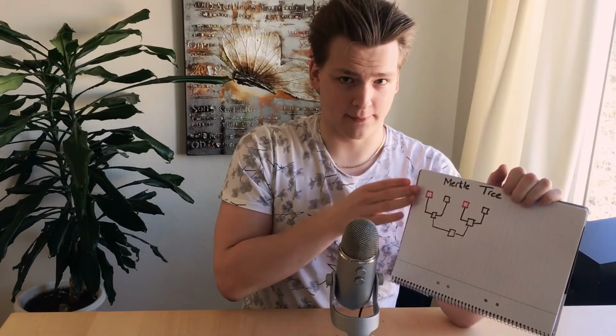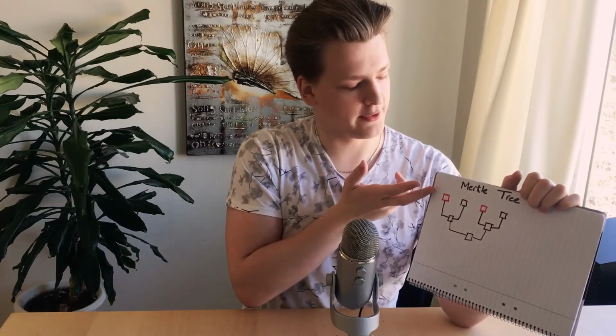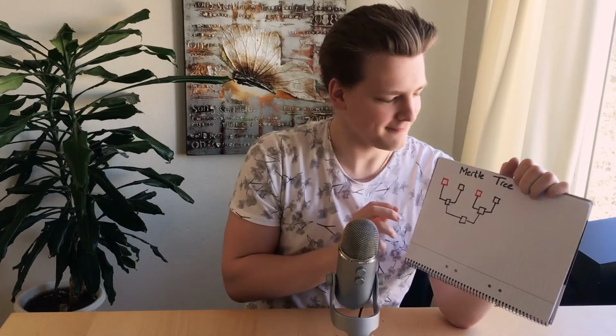So this is a Merkle tree. We combine values from the previous layer in the tree to get the next value. Now we understand what a hash function is and what a Merkle tree is. So now we can start talking about a blockchain.